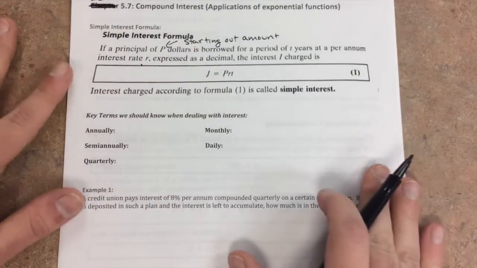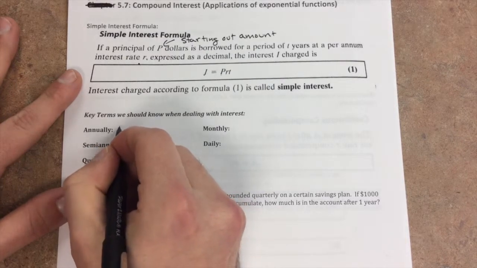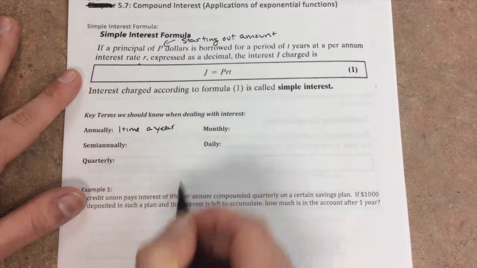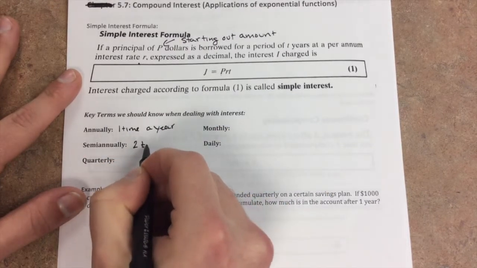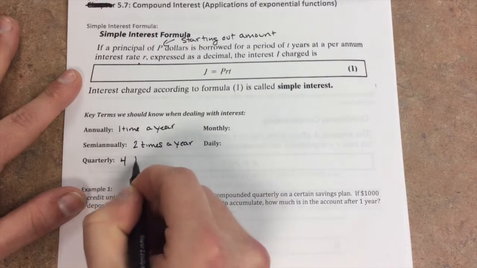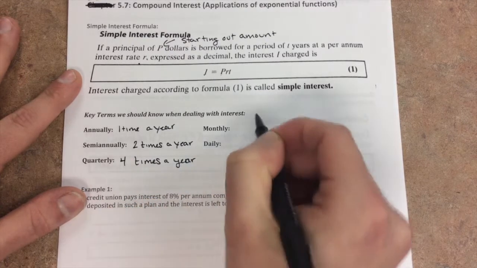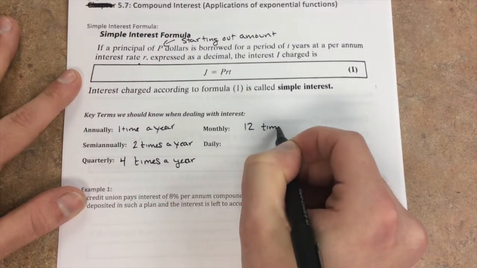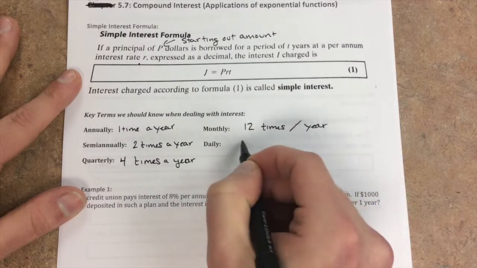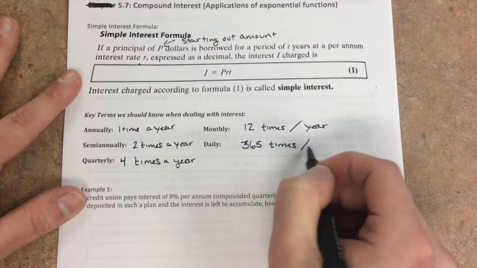Things that I need you to know. If you see in a story problem that it says annually, that means one time a year. Semi-annually means 2 times a year. Quarterly is 4 times a year because there are 4 quarters. Monthly, there are 12 months, so this happens 12 times per year. And daily would be 365 times in a year.